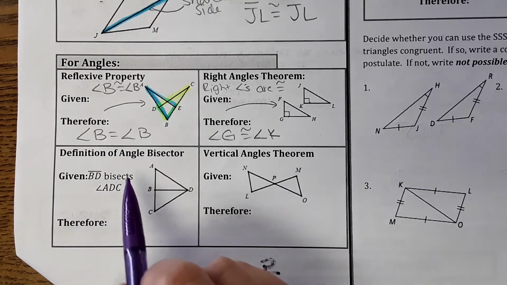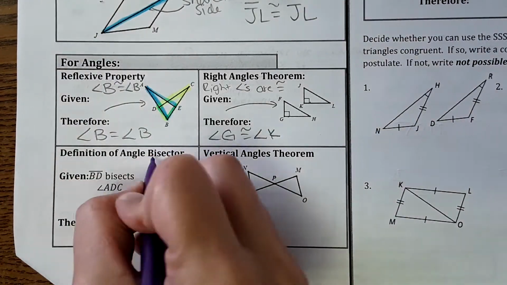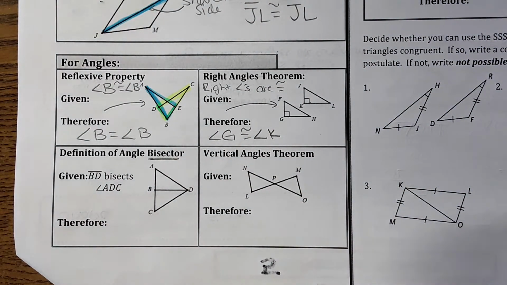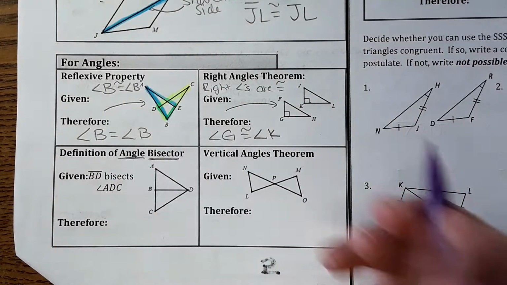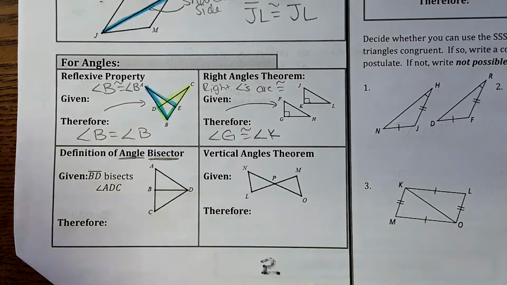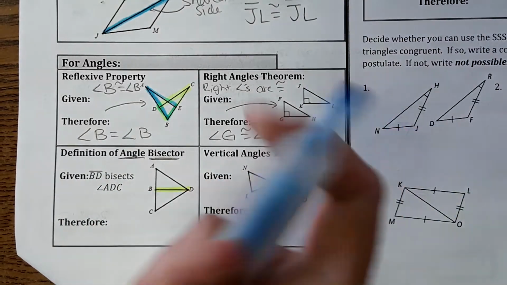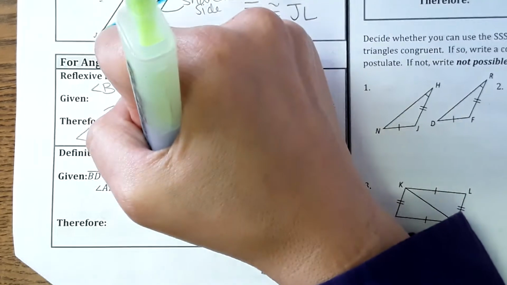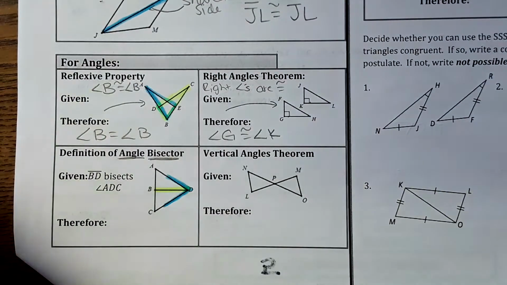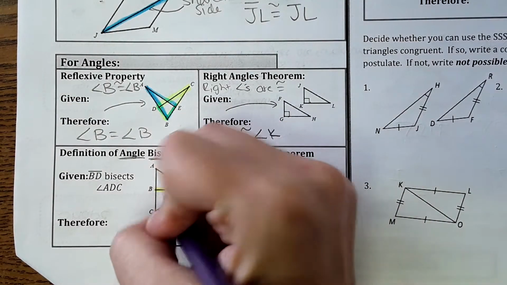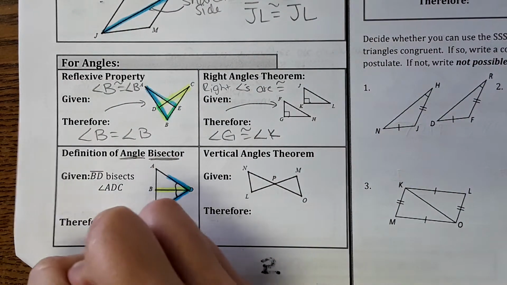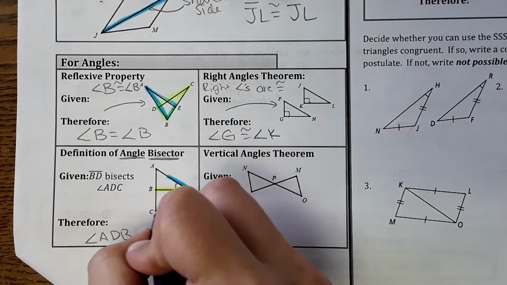And then definition of angle bisector. Just like with segment bisector, a bisector breaks something exactly in half, so the two pieces are the same measure. When we're talking about an angle bisector, it's breaking the angle into two equal parts. So here it says that BD bisects the angle ADC, so this angle here. So that means that this side and this side are the same measure. So we can say that angle ADB is equal to angle CDB.